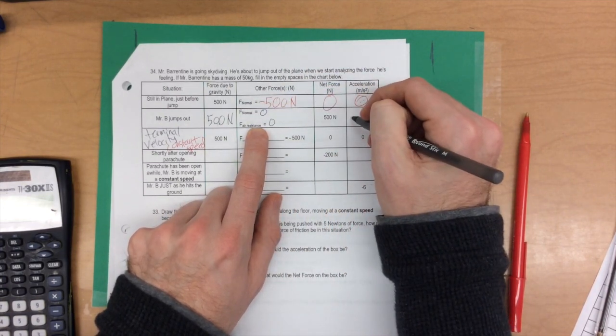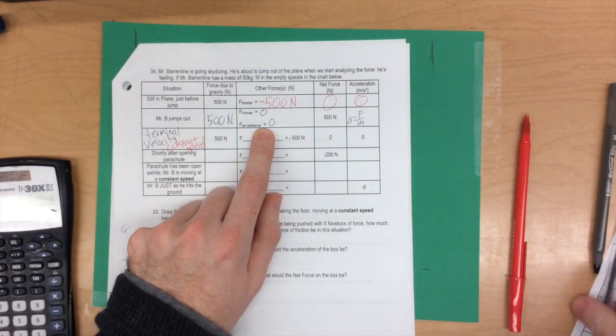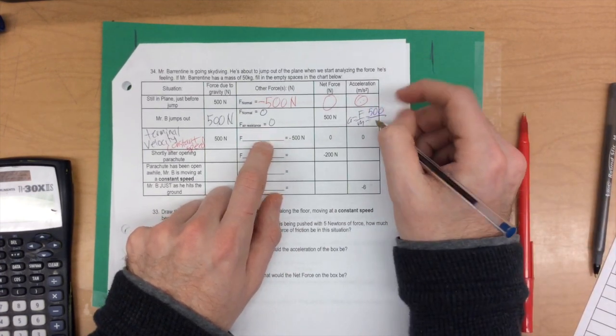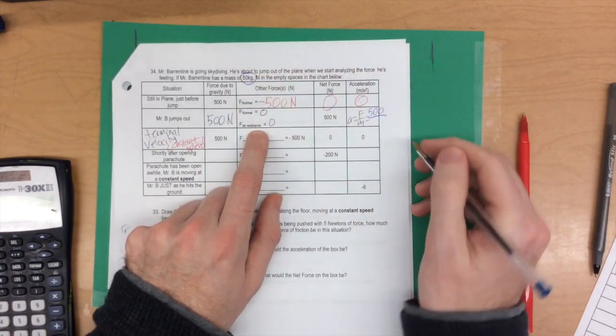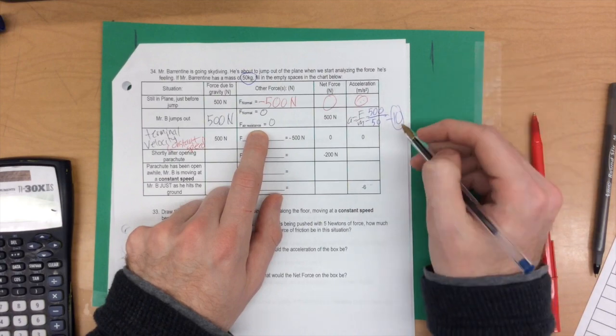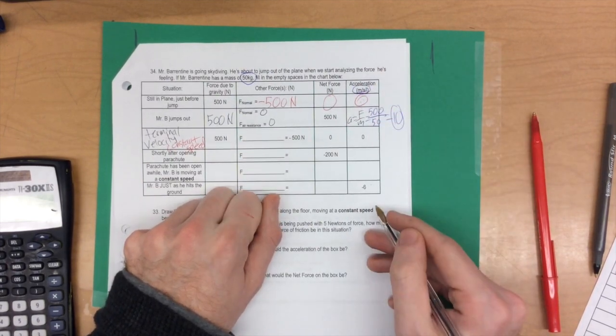So then how do I solve for acceleration? A equals F over m. I told you it would come up again. So we take our force, 500, divided by our mass. Where are we going to find that? In the problem. Mass is usually hiding in the problem. So this is 10 for the acceleration. We don't have to put units in a chart because they're right here, meters per second squared.